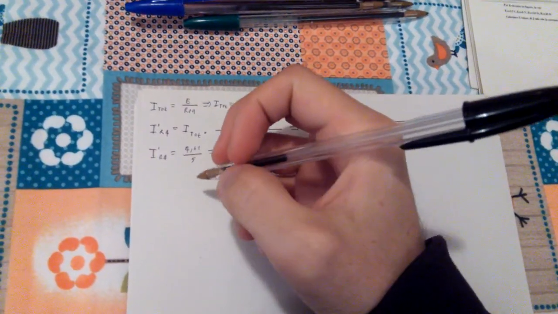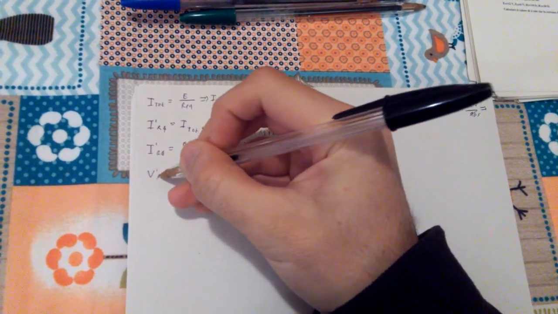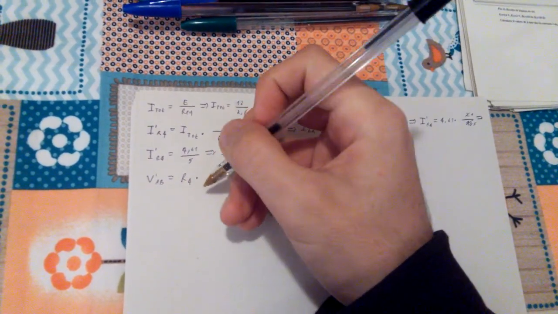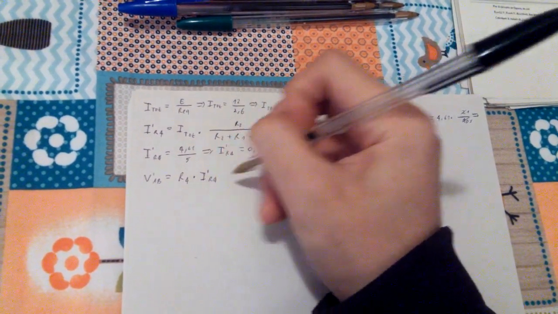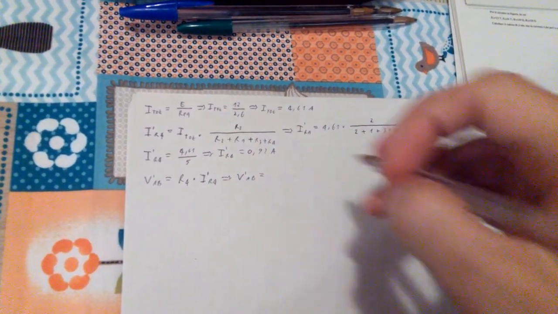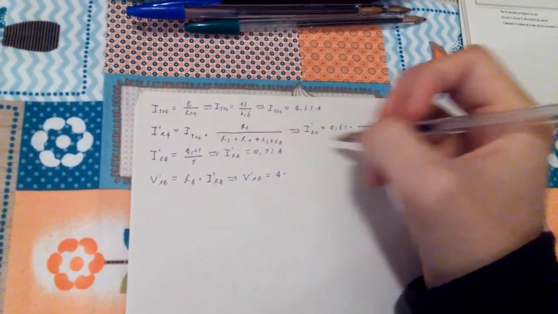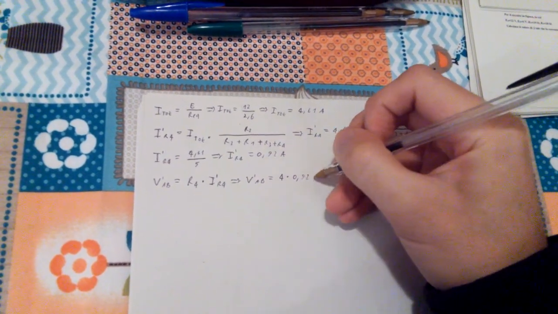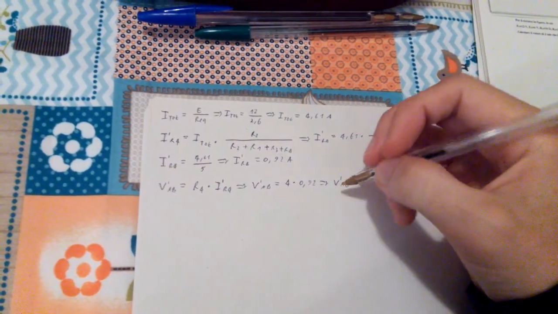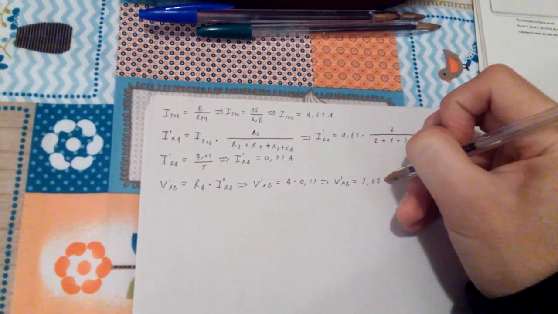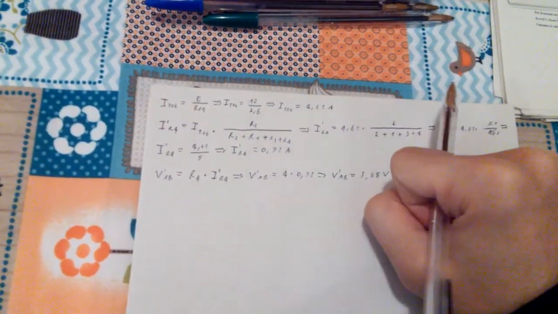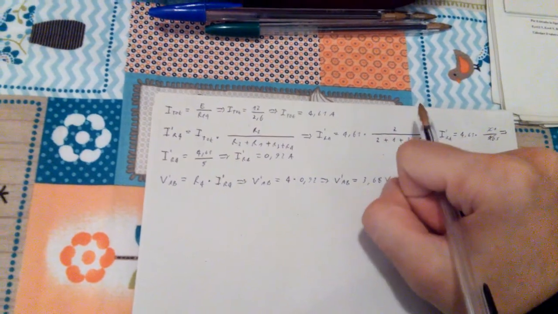So now I have everything I need to find V first AB, which is just going to be given by R4, the resistance I had there, times I first R4, which I have just found. So V first AB is going to be given by R4, which was 4 ohms, times 0.92 amperes. So V first AB is going to be 3.68 volts. So we're getting there. Now we have to do the other half.